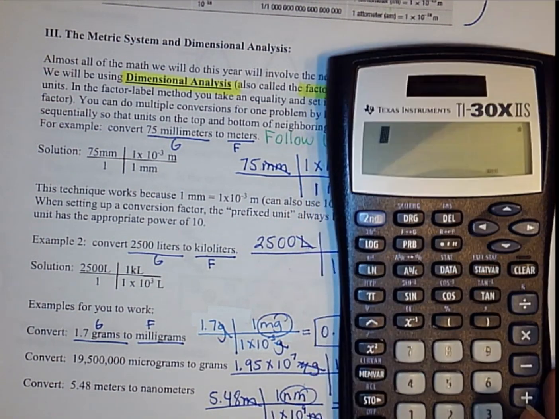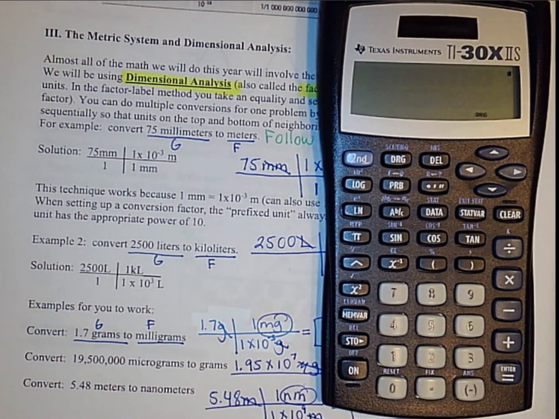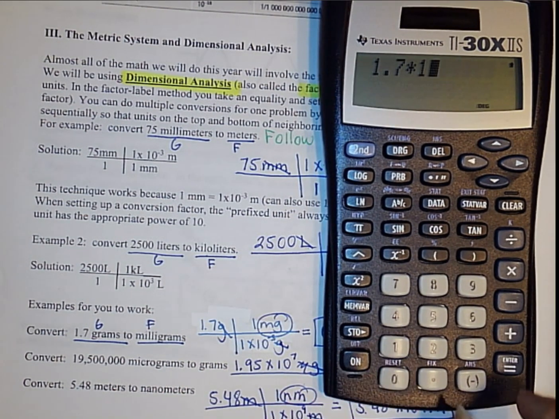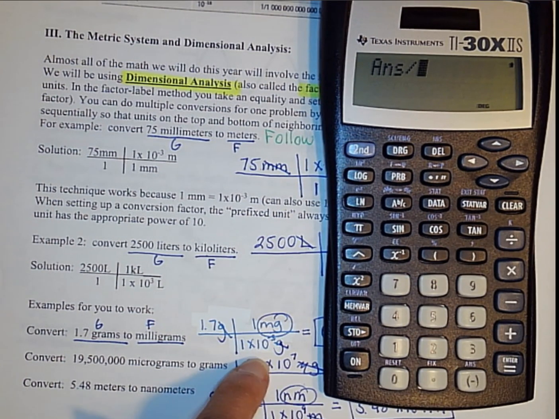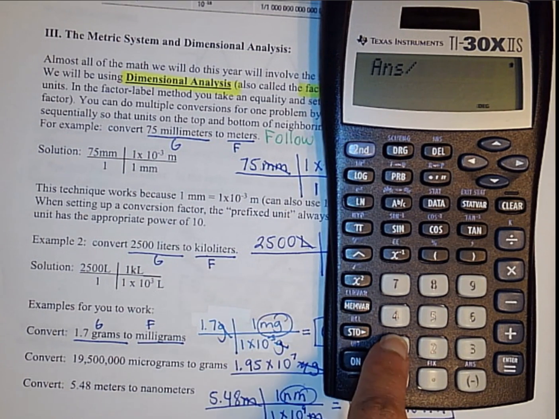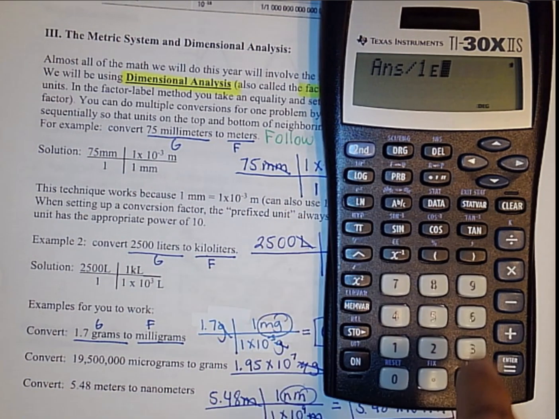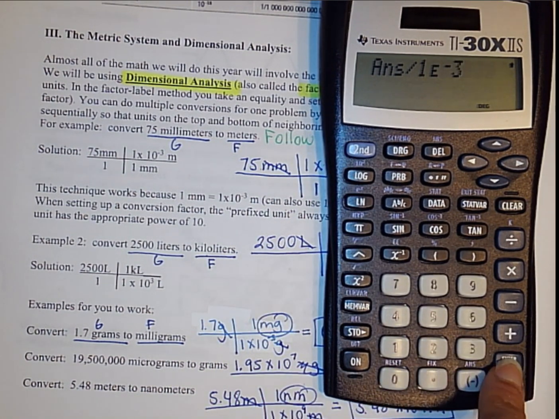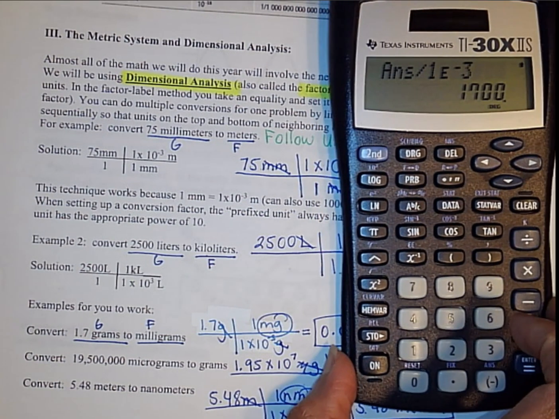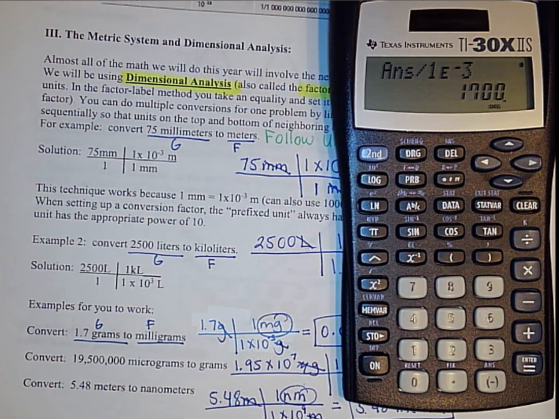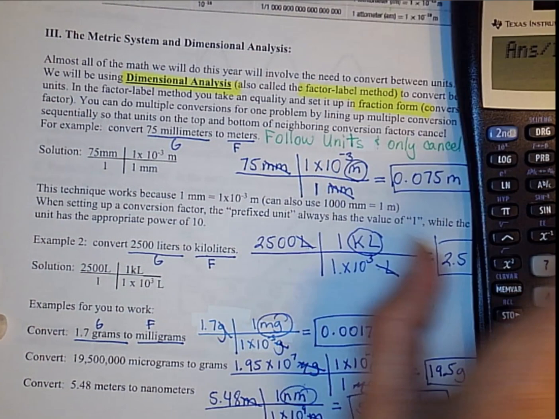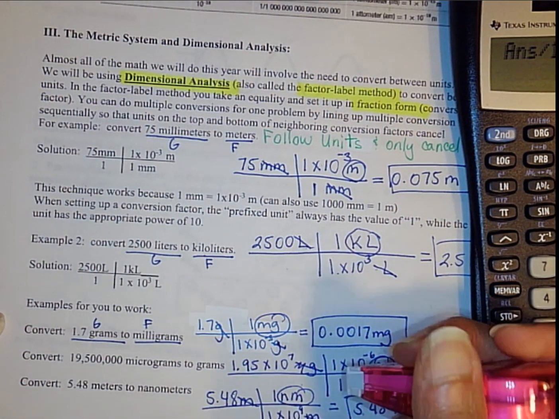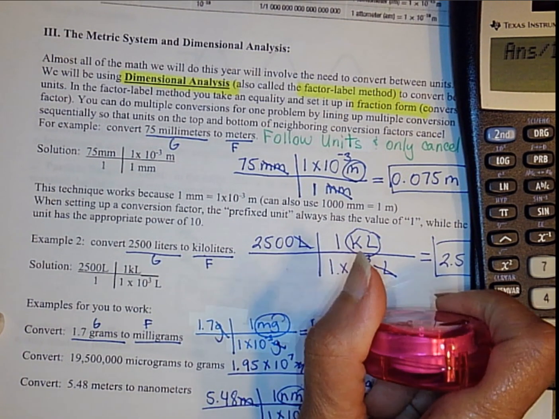So what you're going to do is in your calculator, you are going to put 1.7, and don't forget that you're multiplying the top, so you're going to multiply by 1, and you get 1.17, and then you're going to divide by your denominator. In this case, it's 1 divided by negative 3. And when you do, you get your answer to be 1700. And I think I didn't put it into my calculator correctly in the first place. So let me fix that.